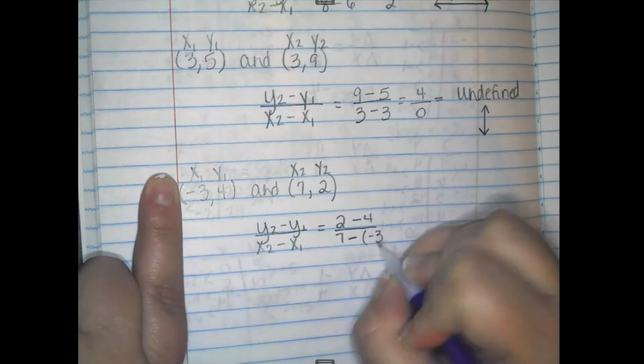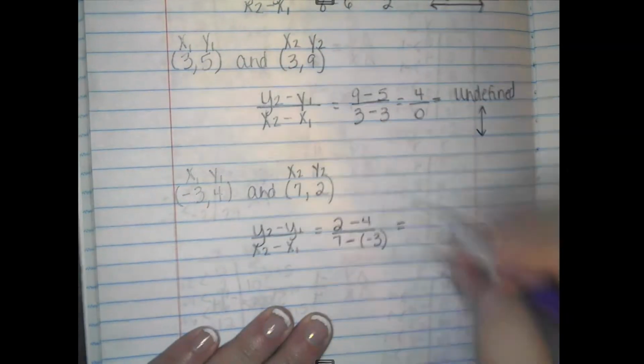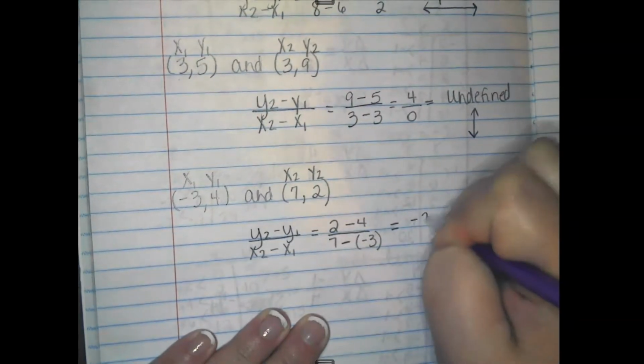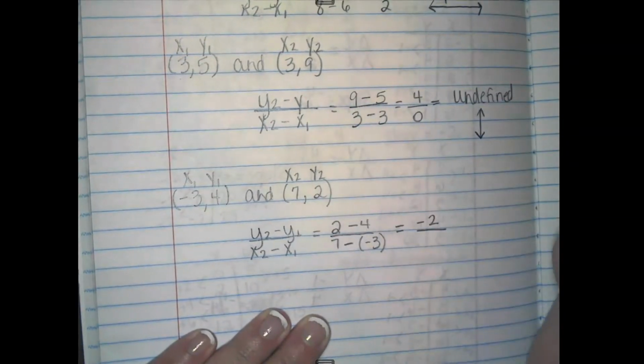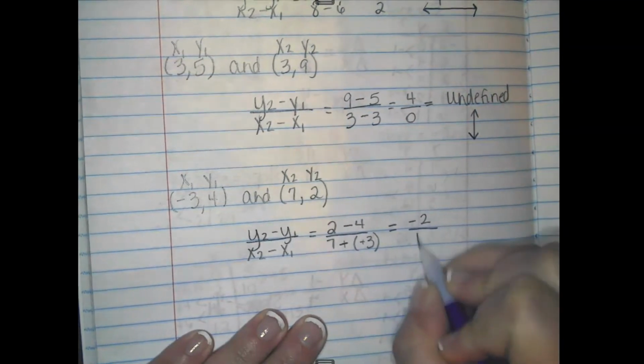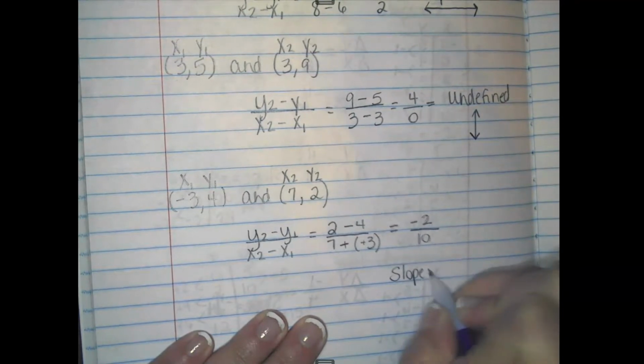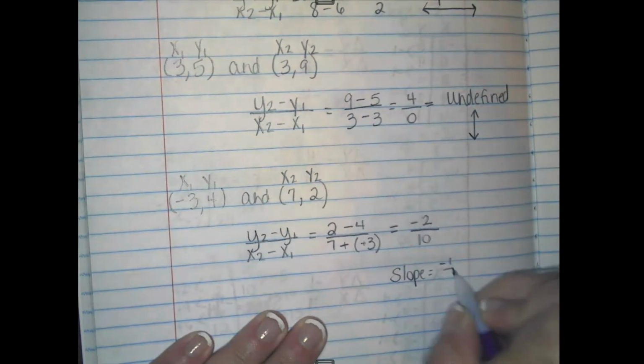And I'm going to put that -3 in parentheses. Okay? This is where most people mess up, is with the negatives. 2 minus 4 is -2. Add a line, change the sign. 7 plus 3 is 10. So my slope, that can be simplified to -1/5.